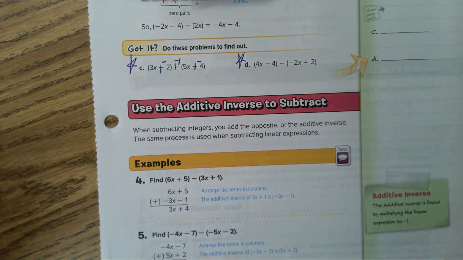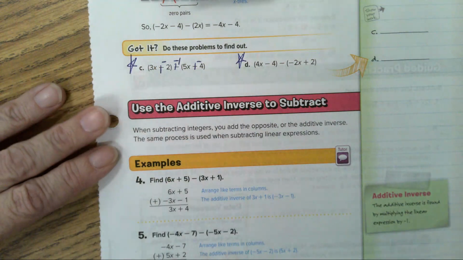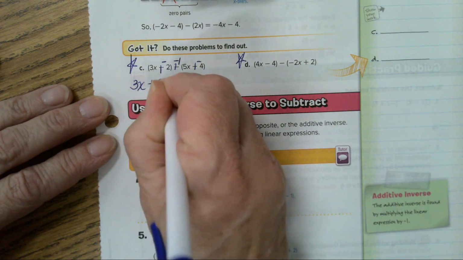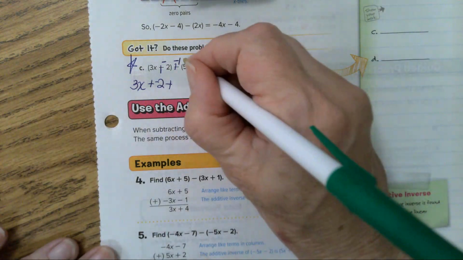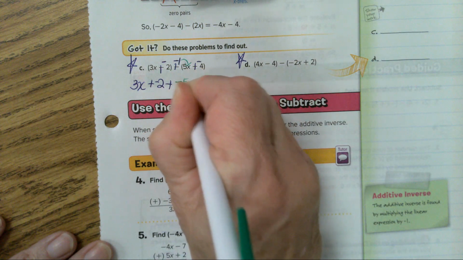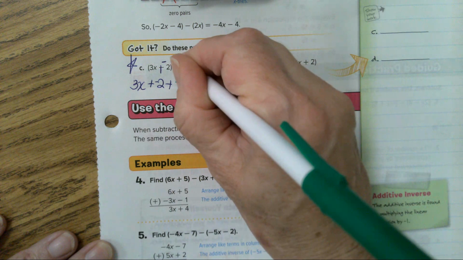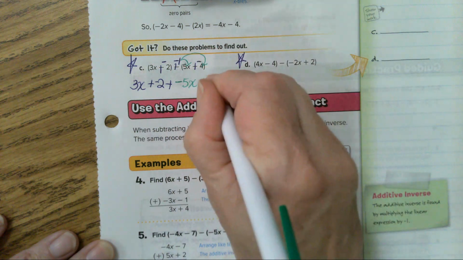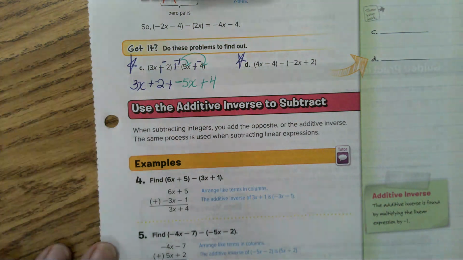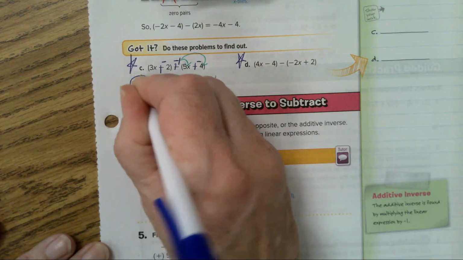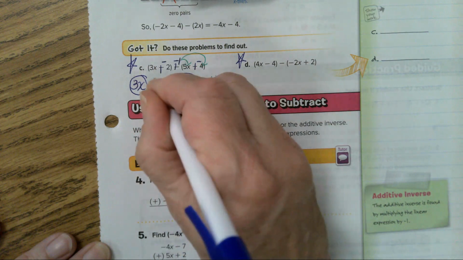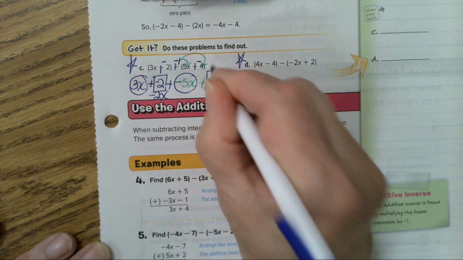Okay, now, since we have all plus signs, we can go ahead. This will be 3x plus negative 2 plus, now we have to distribute, negative 1 times 5x is negative 5x plus negative 1 times negative 4 is positive 4. Everyone okay? Good. Now we identify our like terms. 3x plus negative 5x gives me negative 2x, and negative 2 plus 4 is 2.